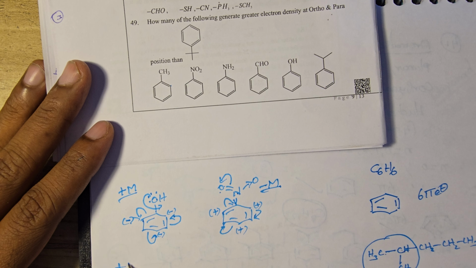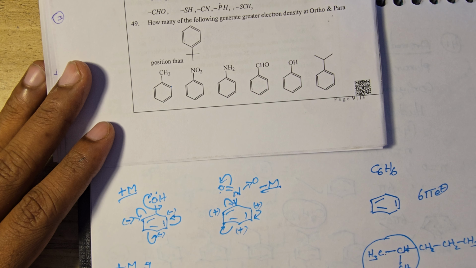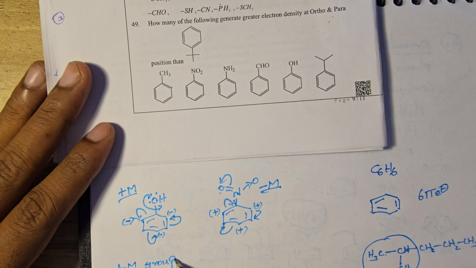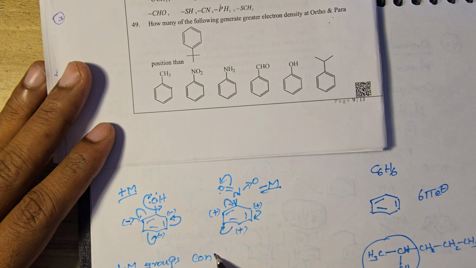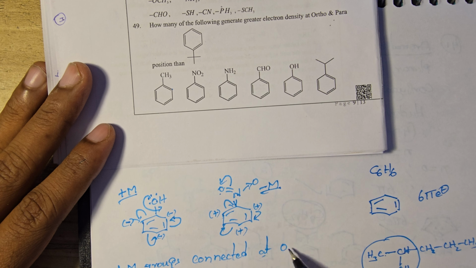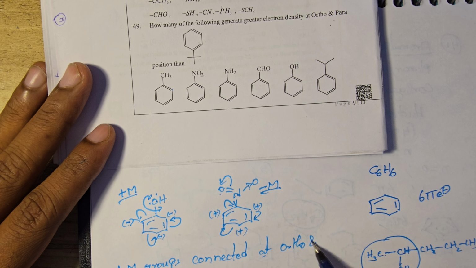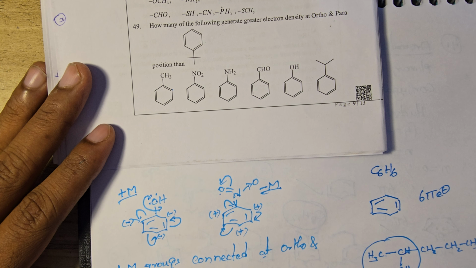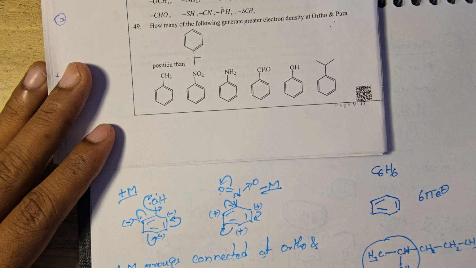When plus M groups are connected at ortho and para positions, negative charge increases.